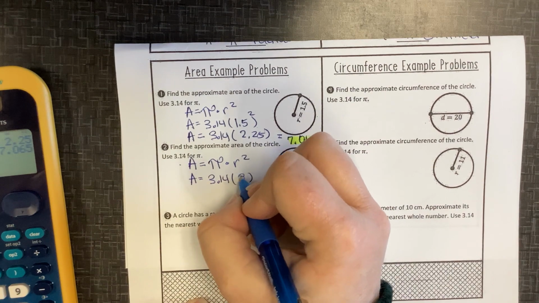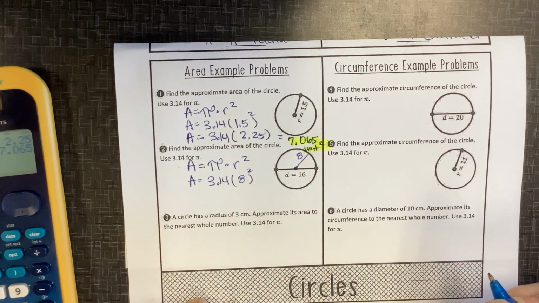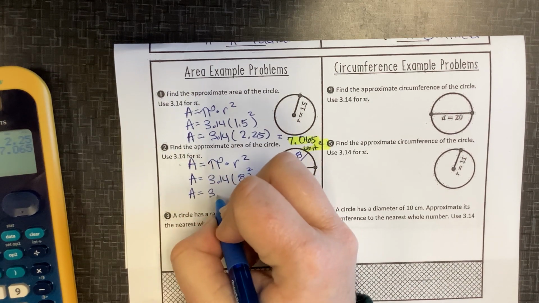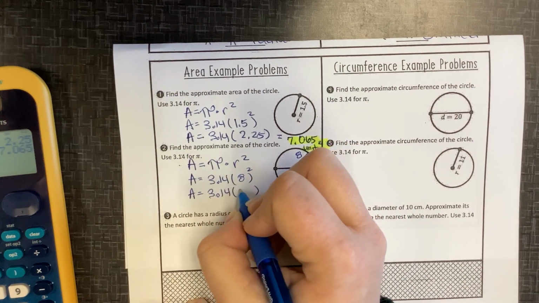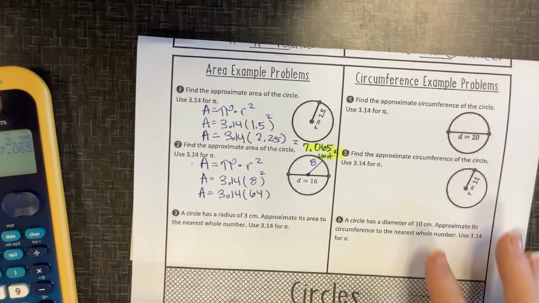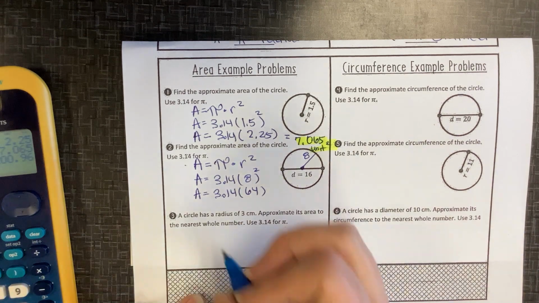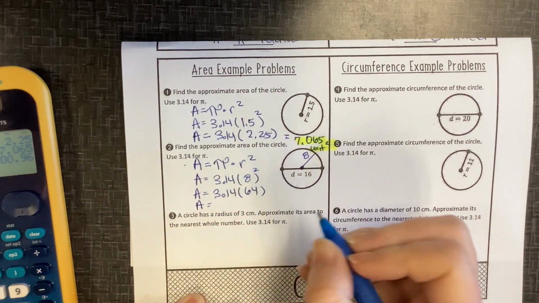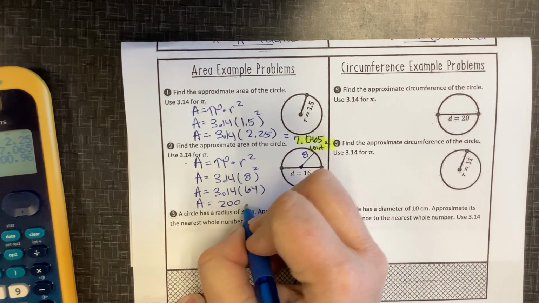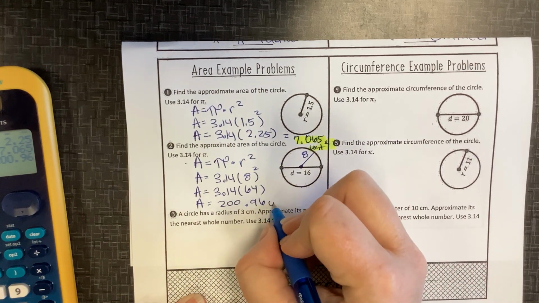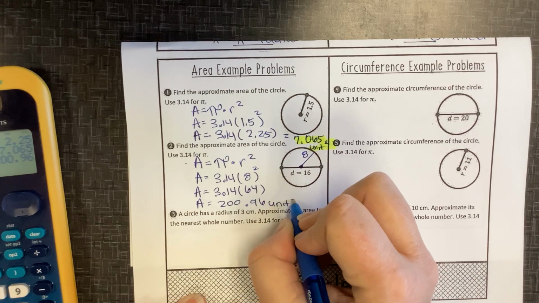So we're going to do 8 squared. So 3.14, 8 times 8 is 64. We type that in our calculator, and I get 200 and 96/100ths. Again, we don't have any units, so we're going to put units squared.